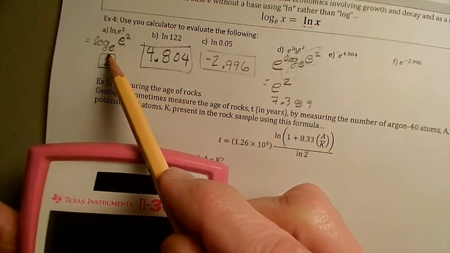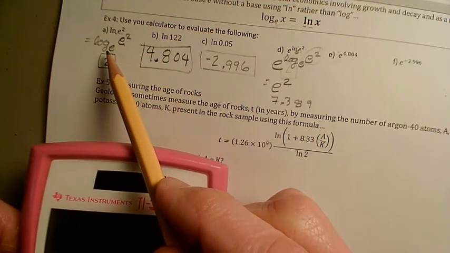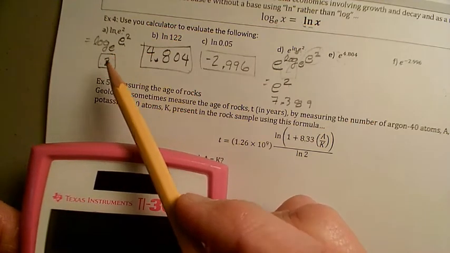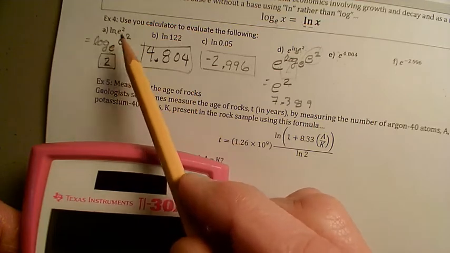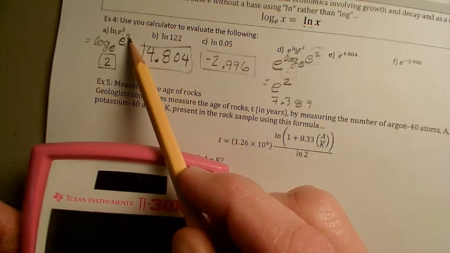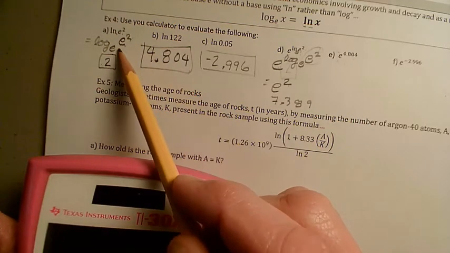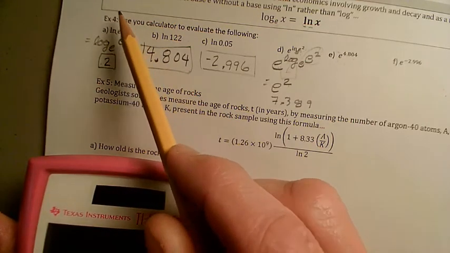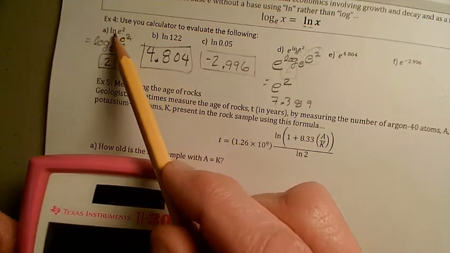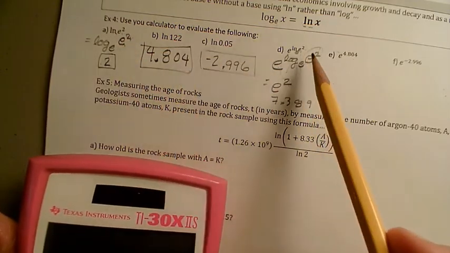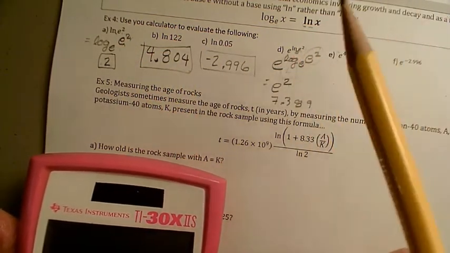Now that I look back at this, I think I did the same thing here. Did I do the same thing here? Log base E of E squared. No, that's right. That should be 2. Yeah, because that exponent can come down in front. Natural log of 2. So this is correct. I was just assuming this was the reverse. That's why I said that was 2.